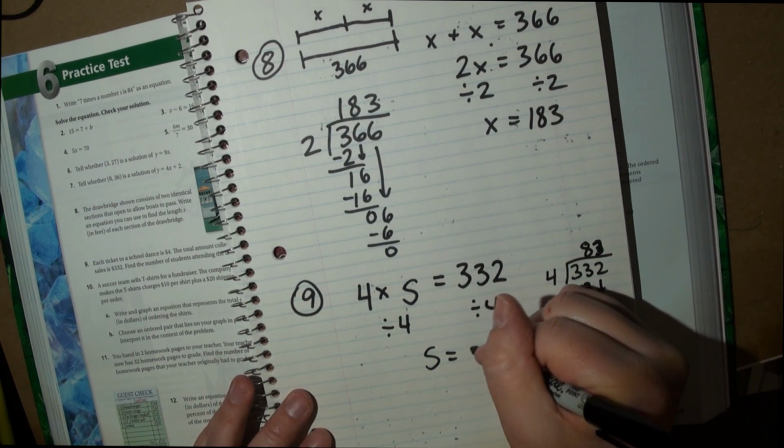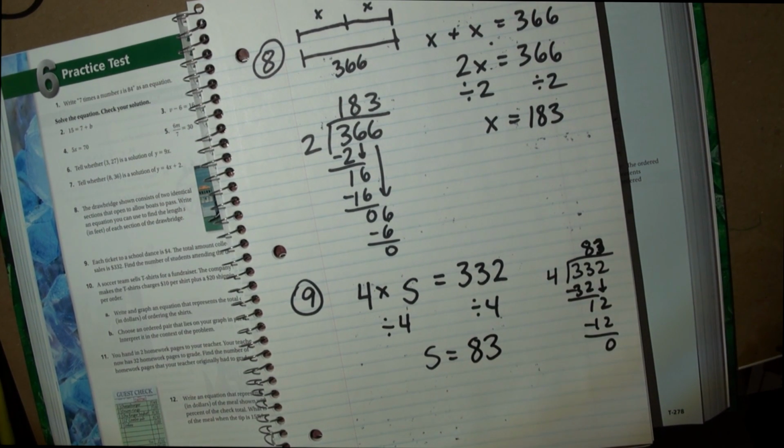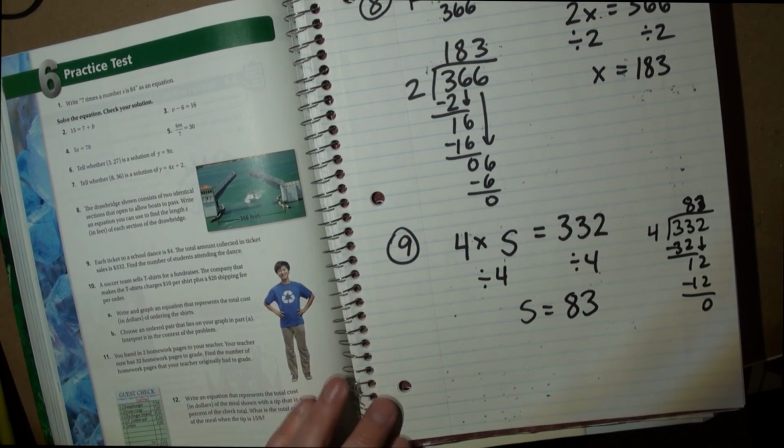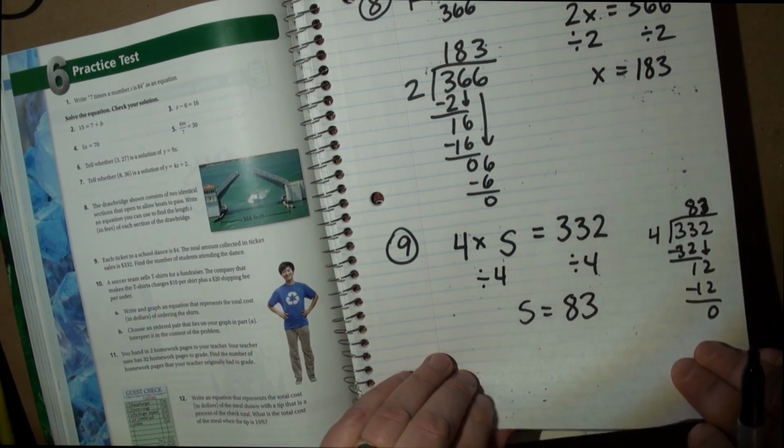That means S equals 83. There were 83 students that went to this school dance. And I hope they had a lot of fun too. It sounds like a fun dance. And only $4, that's a really good bargain. That's number 9. Let's move on and take a look at number 10.